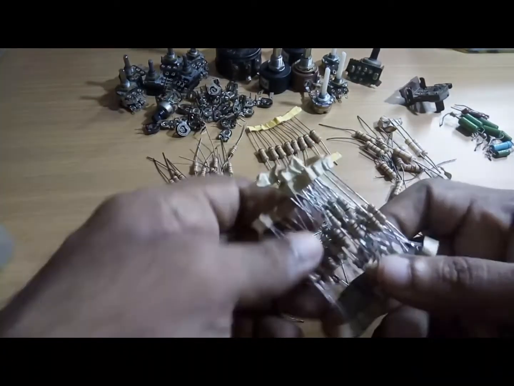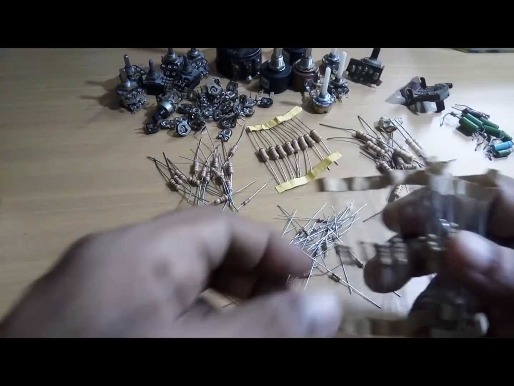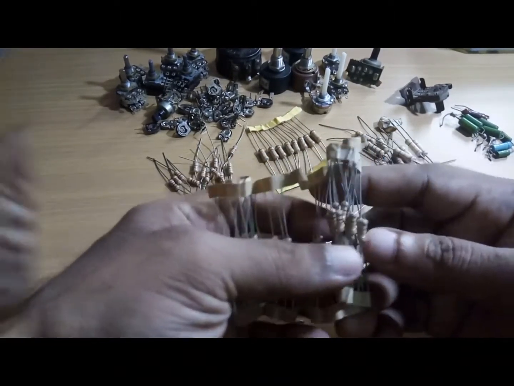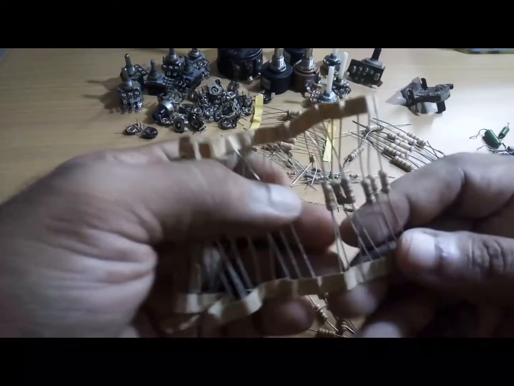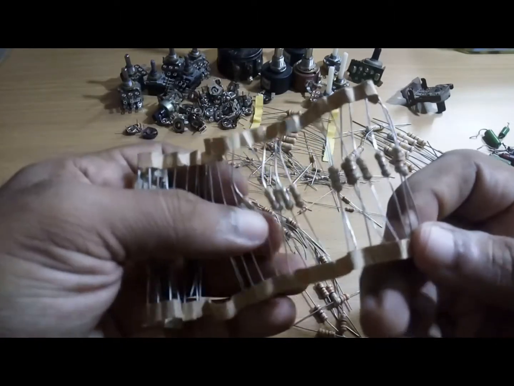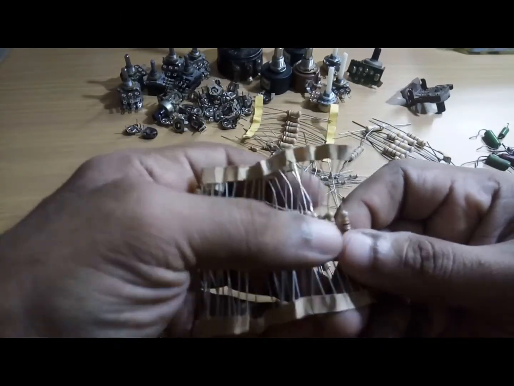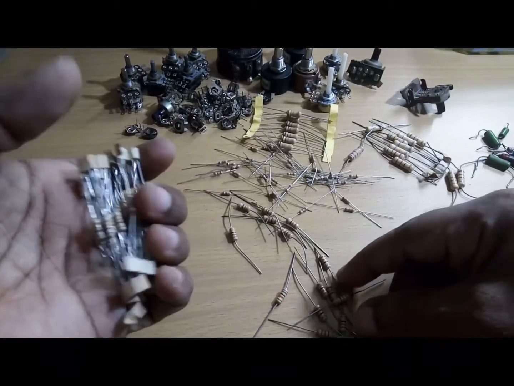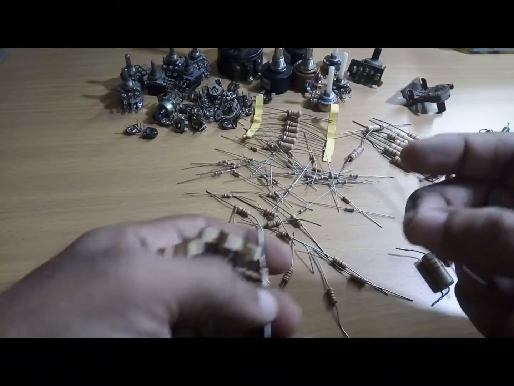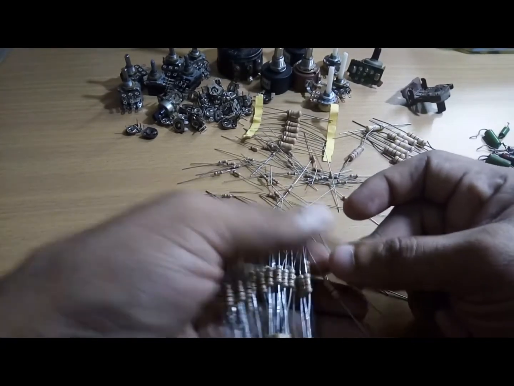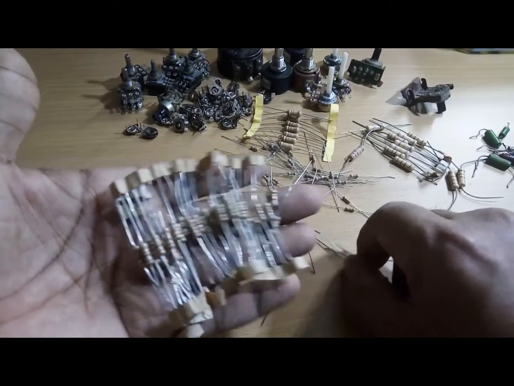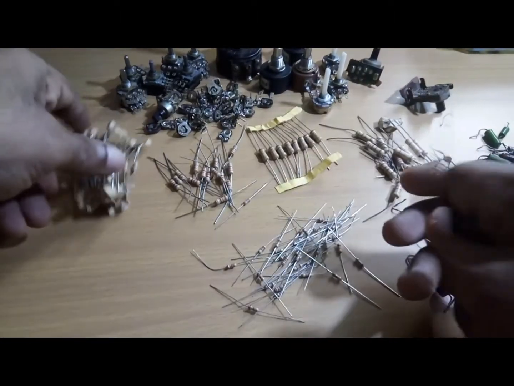This is a bigger resistor. It's a half watt resistor, slightly bigger than the quarter watt. These are the half watt type of resistors. So you can carry more current than the quarter watt.